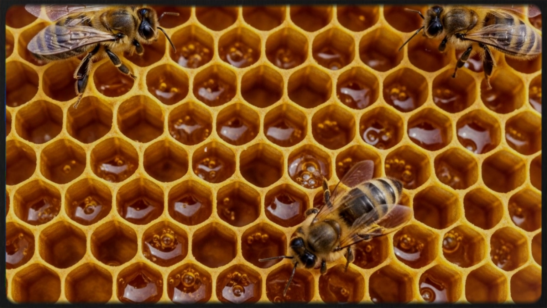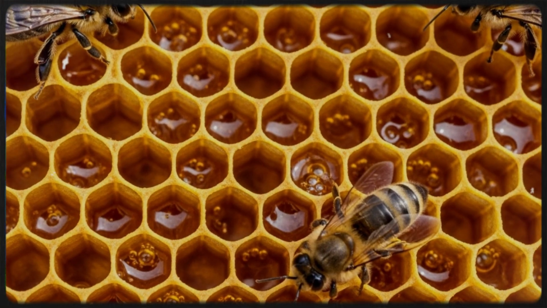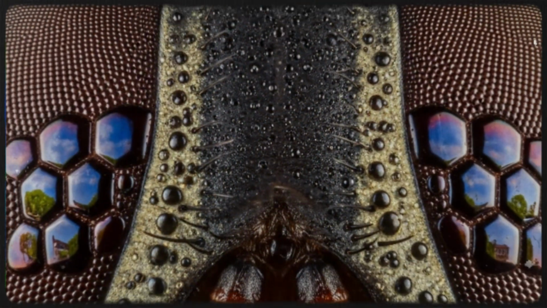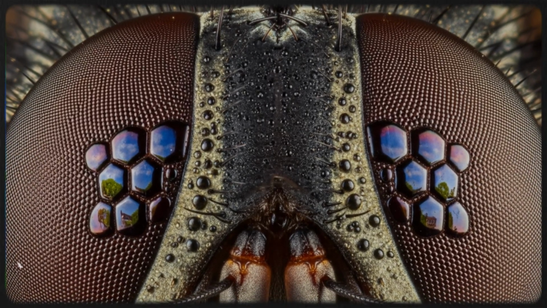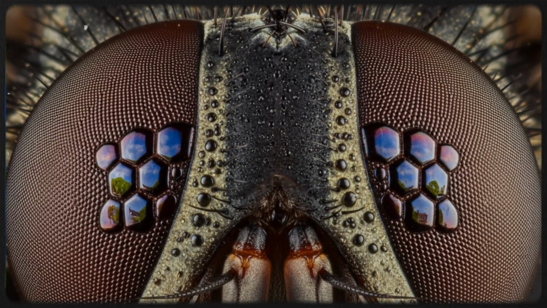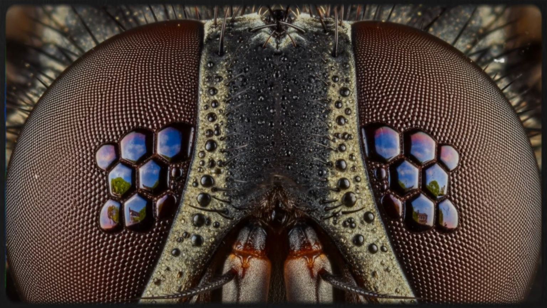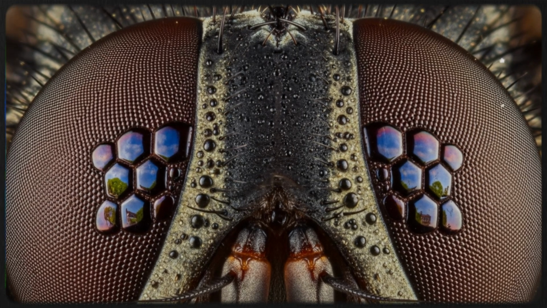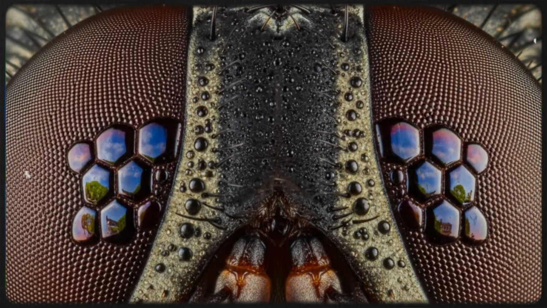The rhabdom of each retinular cell contains a large number of tiny parallel structures called microvilli. These microvilli are tubular extensions of the cell membrane. The light-absorbing protein molecules called rhodopsins are embedded in the membranes of the microvilli. Because the microvilli are aligned in a regular direction within each retinular cell, the rhodopsin molecules within them are also aligned. This means that each retinular cell preferentially absorbs light whose polarization plane is parallel to the orientation of its microvilli.